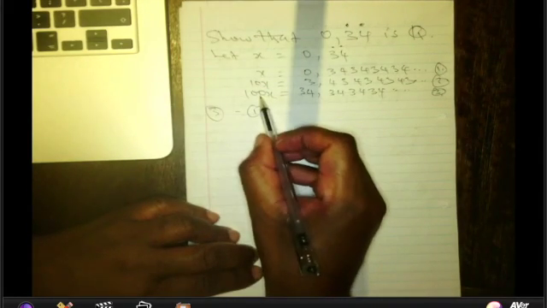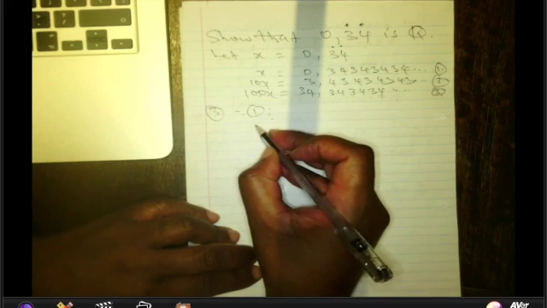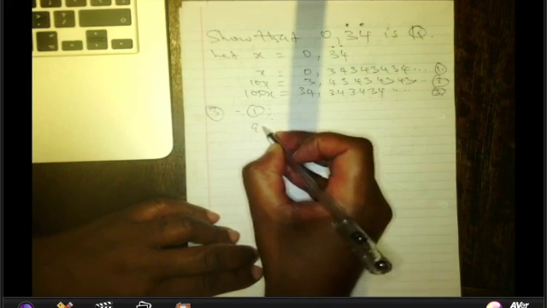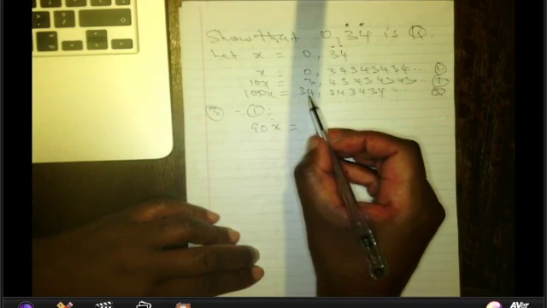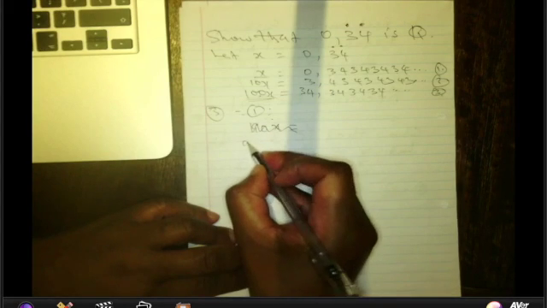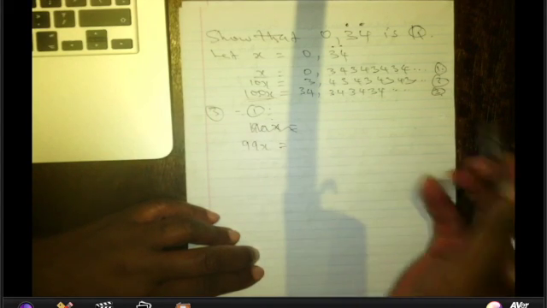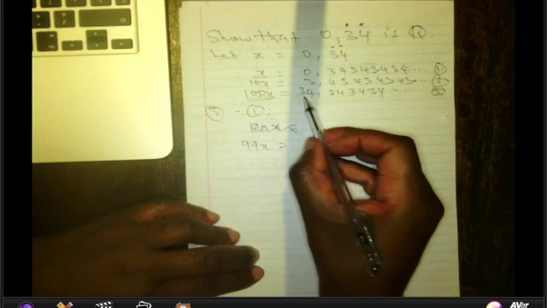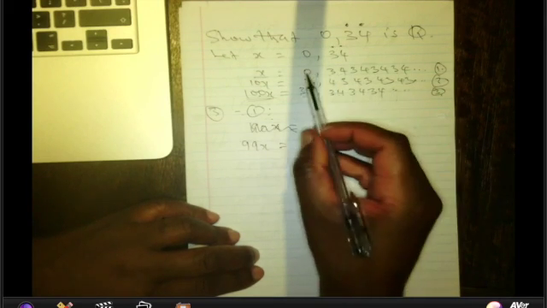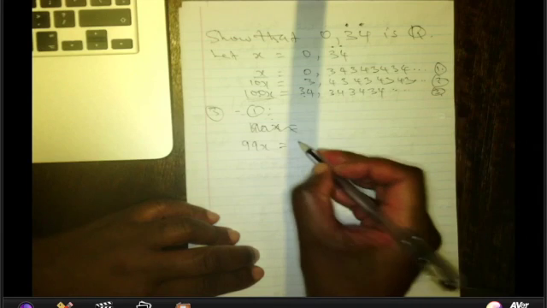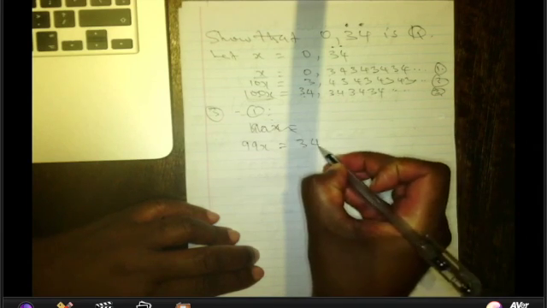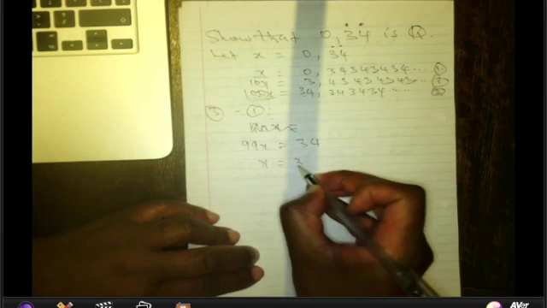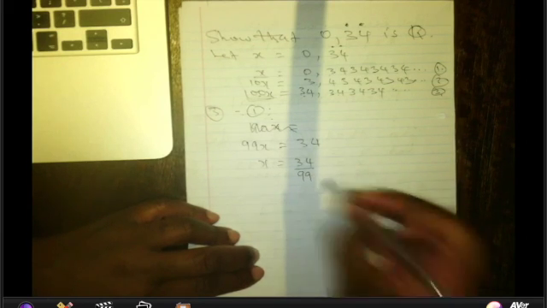That means 100x subtract 10x, that should be 90x. Okay, sorry, mistake. I want 100x subtract x, and that gives us 99x. And then 34.343434 subtract 0.343434, that will give us 34. And so our fraction is 34 over 99.